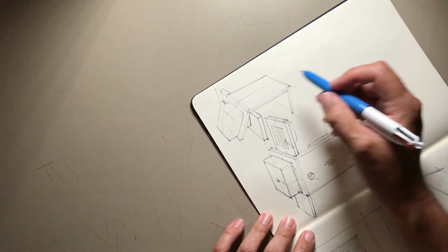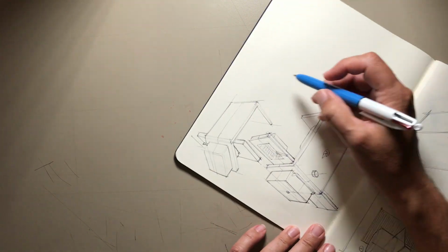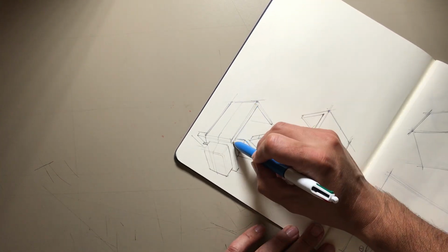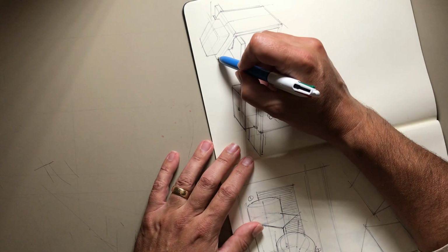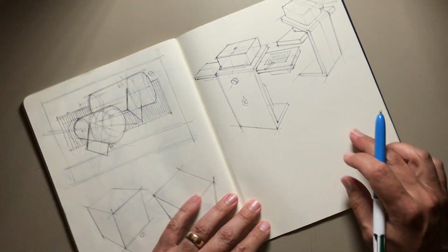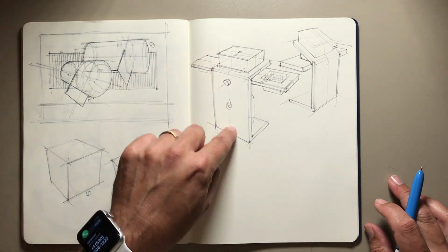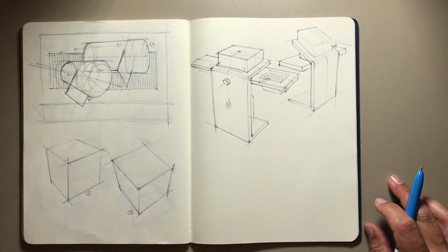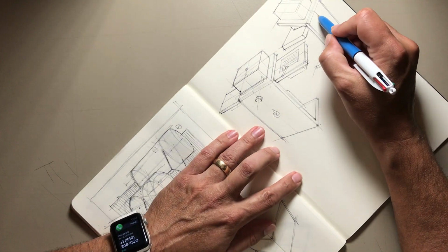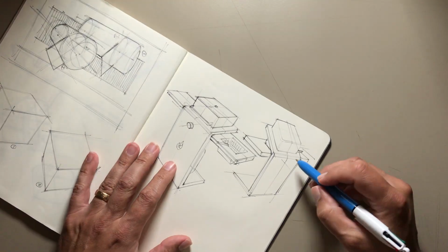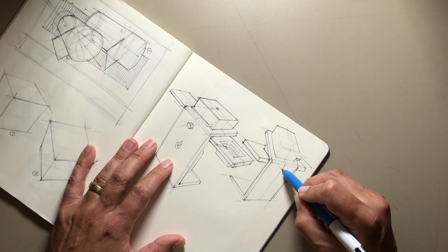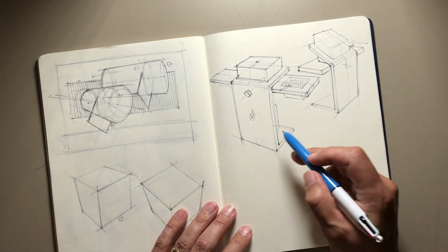In my mind's eye, I thought that one of these was going to be pretty good. I'm going to come back to this. I'm going to do something else with this. I do like a little bit of what's happening in there. But maybe I don't like the proportions so much. Is there anything redeemable about this?